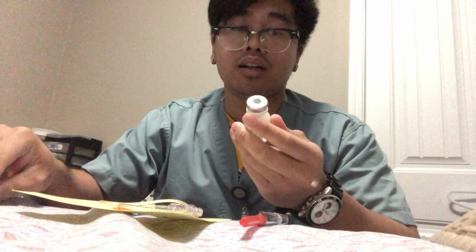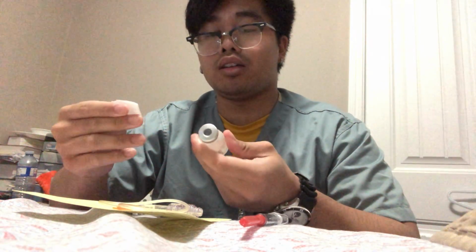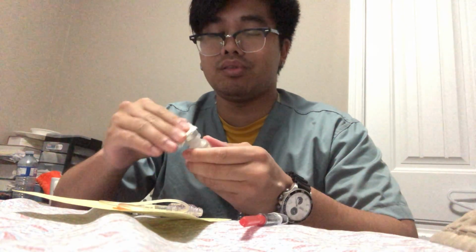Now that I've done that, we have here our normal saline. So first off, before I even extract some contents here, I'd have to apply alcohol swab on the top where the injection's gonna go. Once I've done that, I'm gonna open my 1 milliliter syringe.